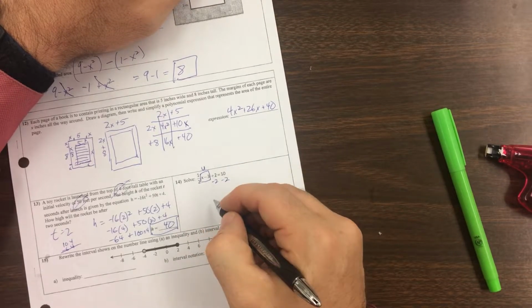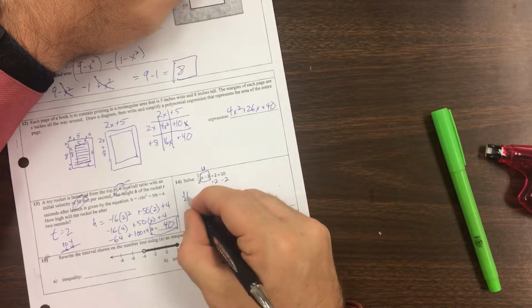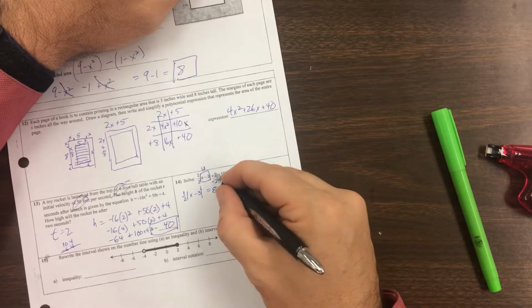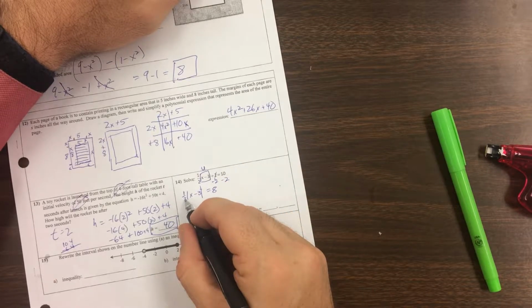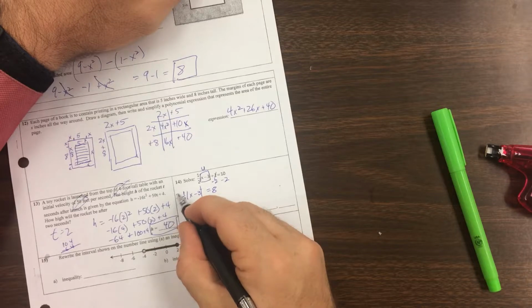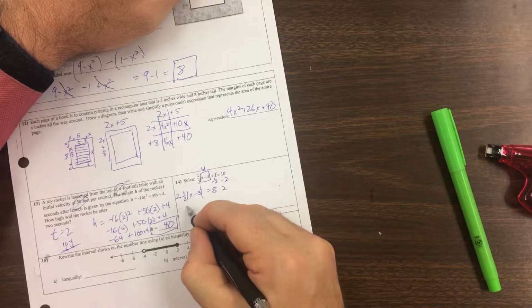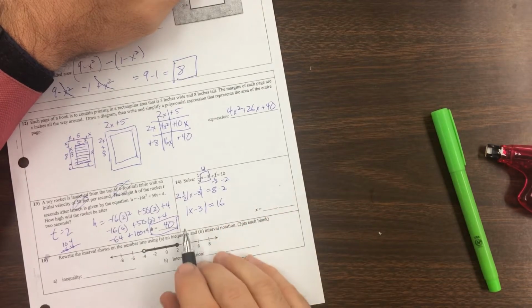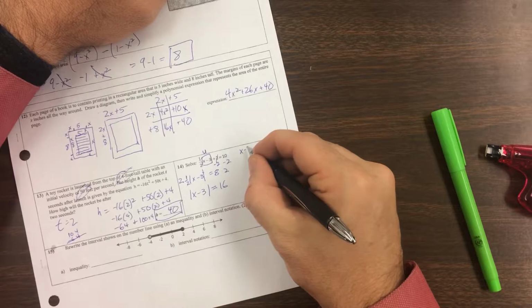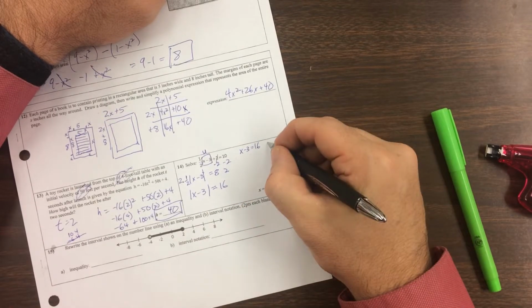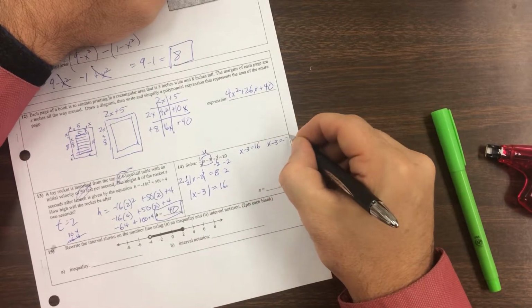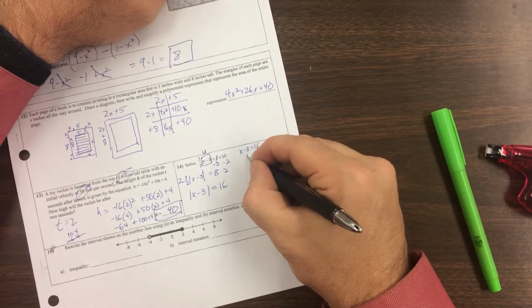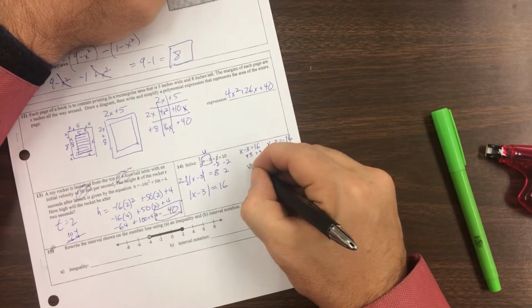So we want to get rid of the plus 2, and then we want to get rid of the times 1/2. We do that by multiplying by its reciprocal, and this is absolute value of x minus 3 equals 16. So now we can split it. We can say either x minus 3 equals positive 16, or x minus 3 equals negative 16, because if it equals negative 16, when we take the absolute value, it will turn it positive. So let's add 3.